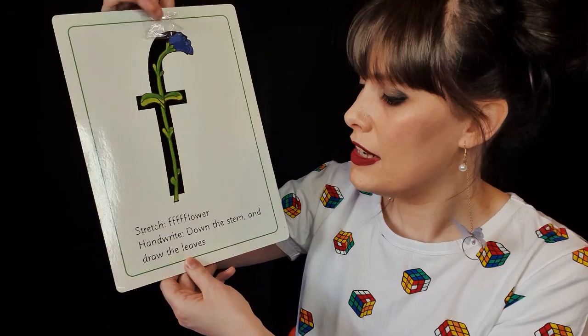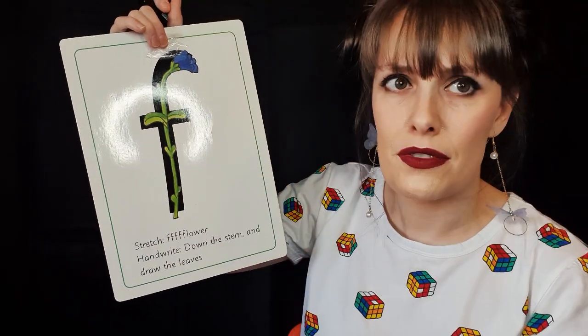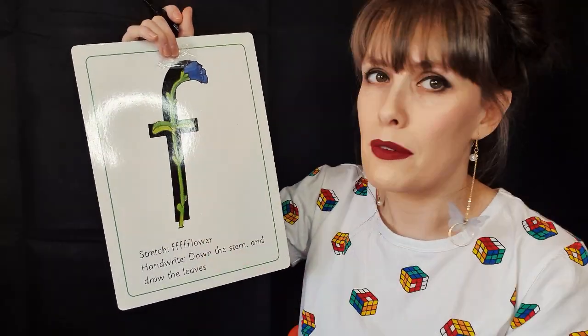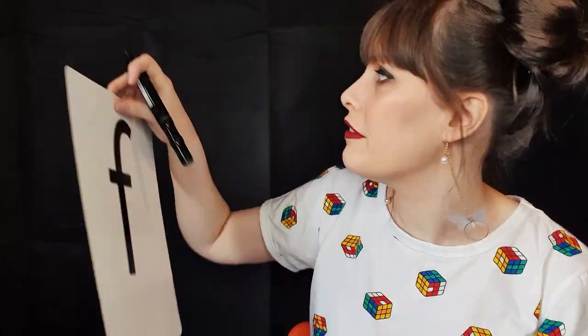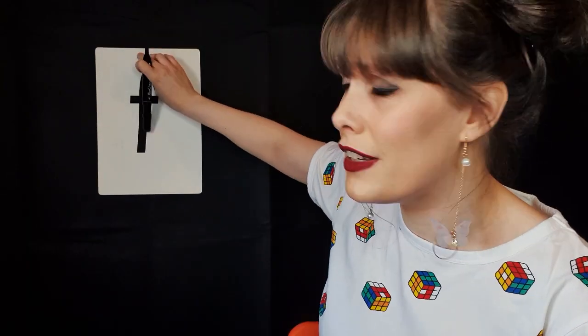And who can remember the rhyme that goes with this one? It is, yep, down the stem and draw the leaves. Down the stem, draw the leaves. Very similar to a t, but it's just about how we flow with that first letter. Flow also starts with f.